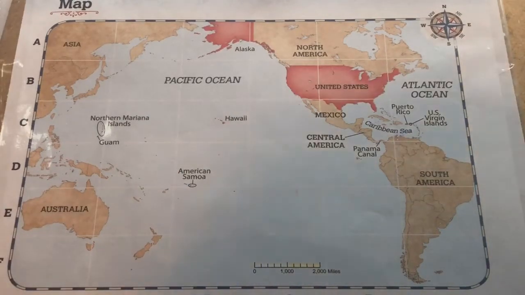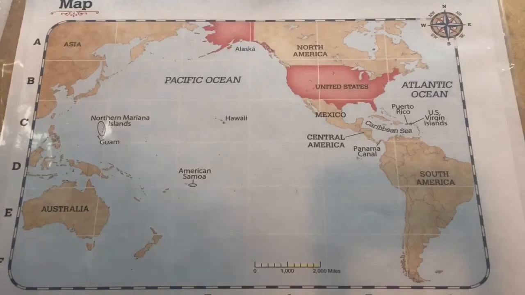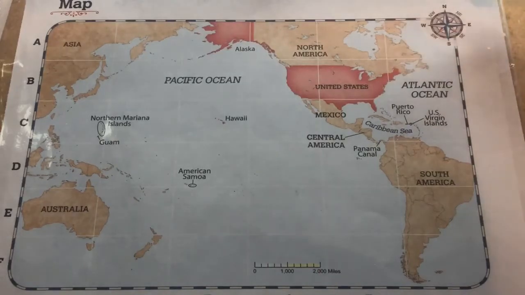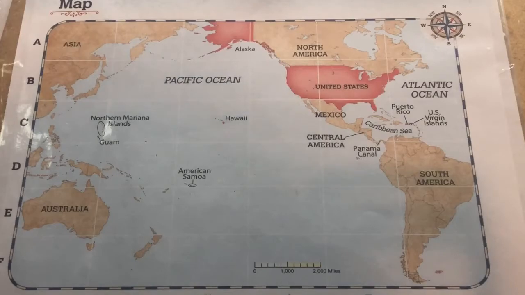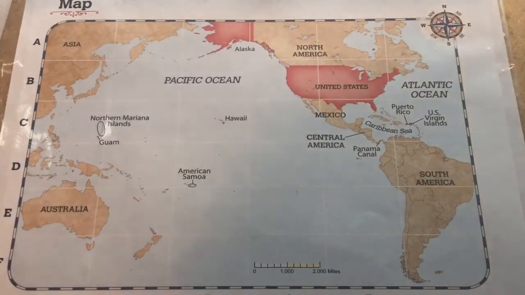It's page number 53, which is map skills number 27. Just practicing again using our map, being familiar with the oceans, continents, and our compass rose with our directions. Here's your compass rose at the top. We're going to use that today. And they're focusing on U.S. territories. So first thing, let's just answer the questions. It'll walk us through it.